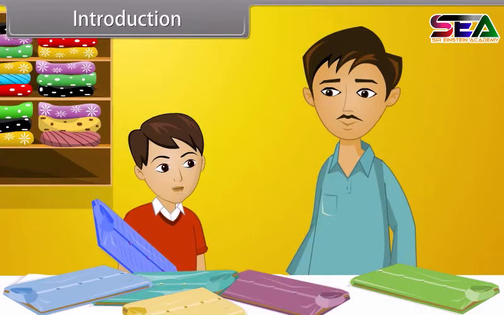"Coordination compounds? What are these? I don't have any idea about this, and I want to know about the coordination compounds." Students, today we will study more about the coordination compounds.